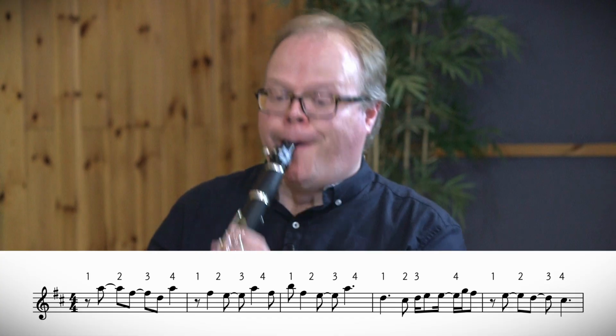But here is a similar but syncopated version of that same melody, with the rhythm this time emphasizing the offbeats.